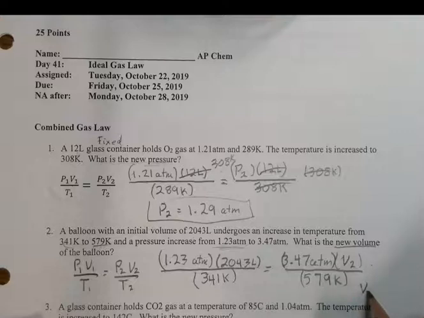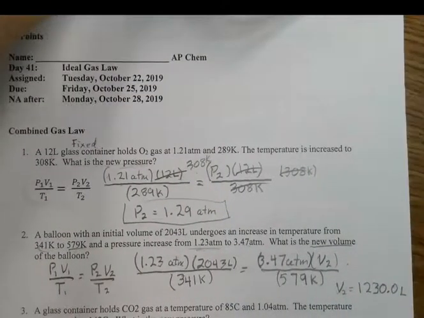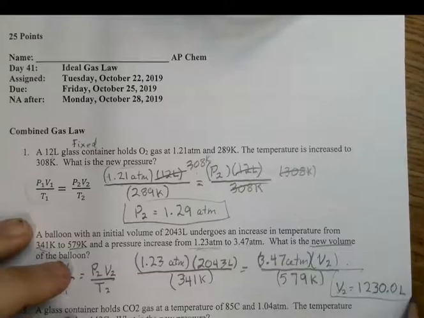Okay, and what we get is V2 equals, we're just going to call it 30, and that's in liters. So let me get on screen. There you go. So that's your final answer.